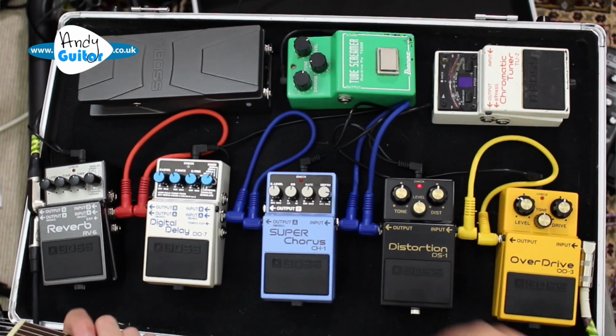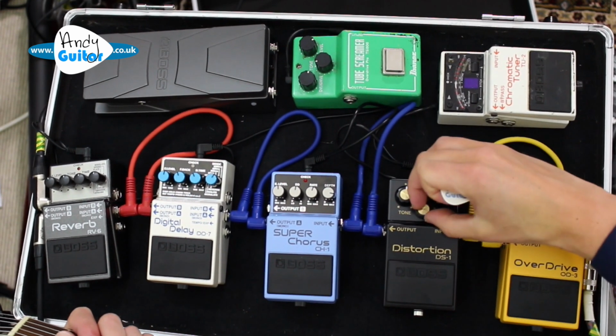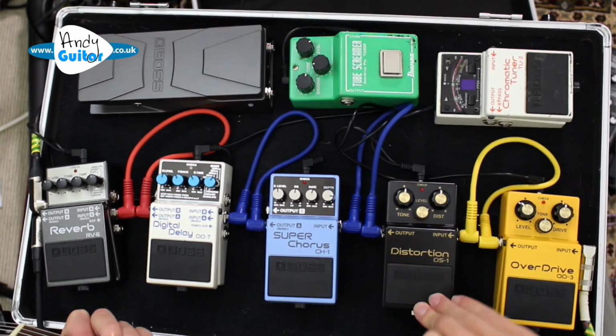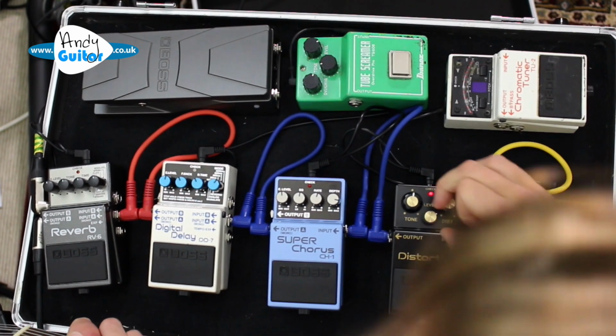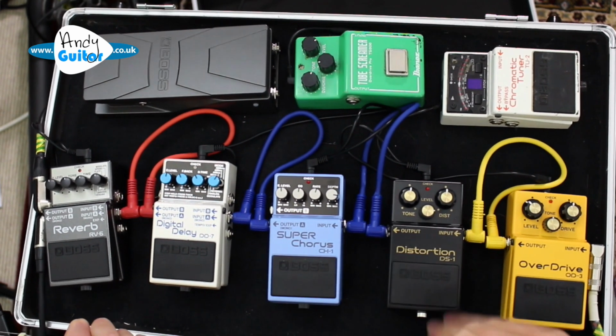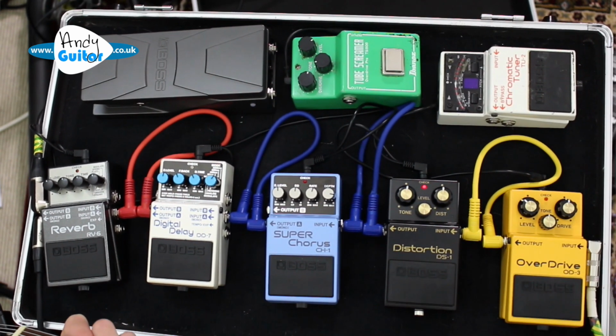I think this DS1 is actually quite quiet, so I'm going to stick the volume up a little bit to be a little bit fairer to it. And kind of stick it about there.